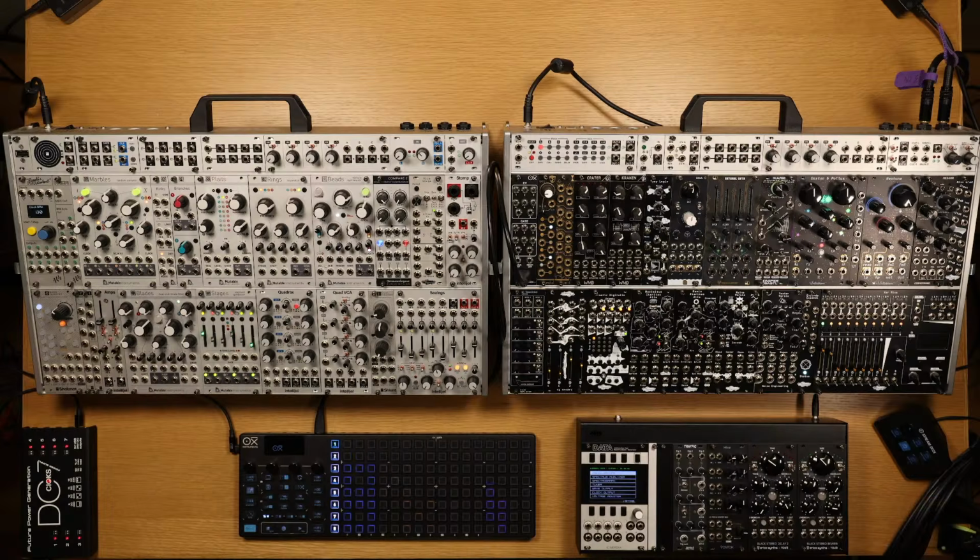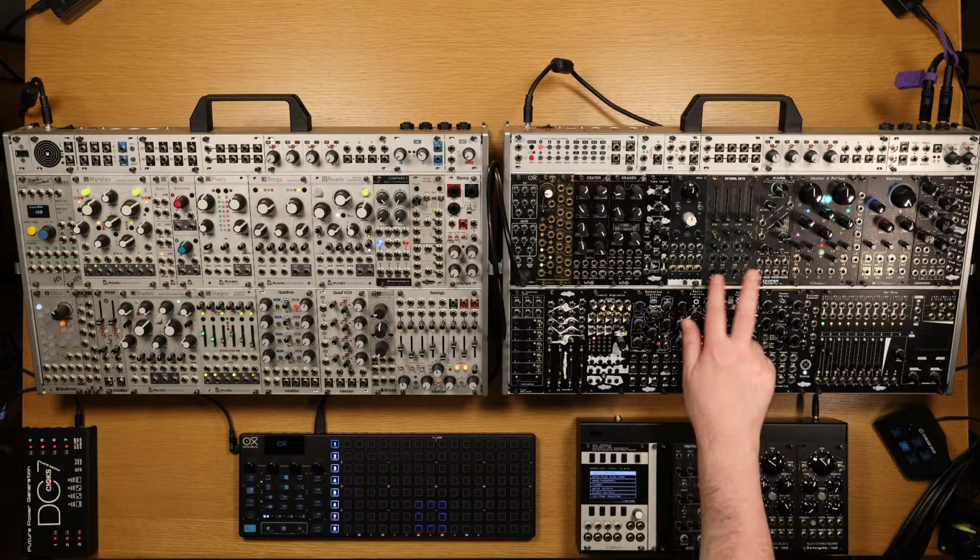So why don't we... I think probably a saw wave is a good place to start, just because it's got the most spectral content. You know, every harmonic is represented. So Natural Gate has 2 channels.